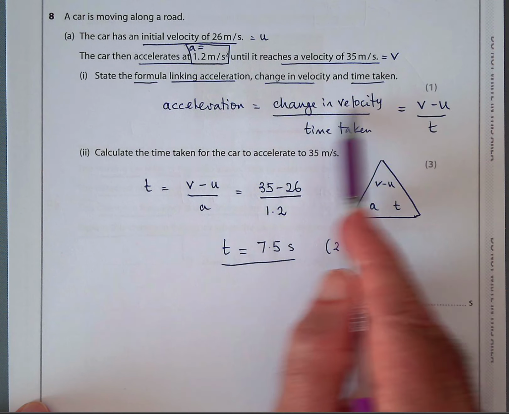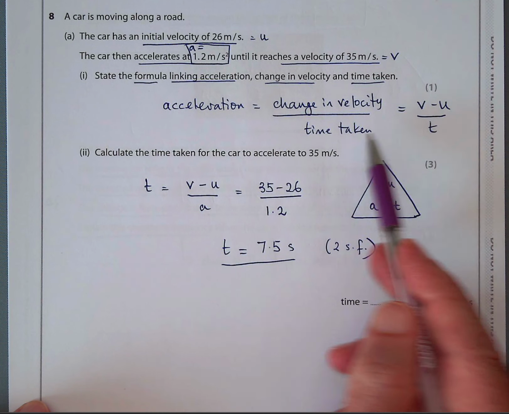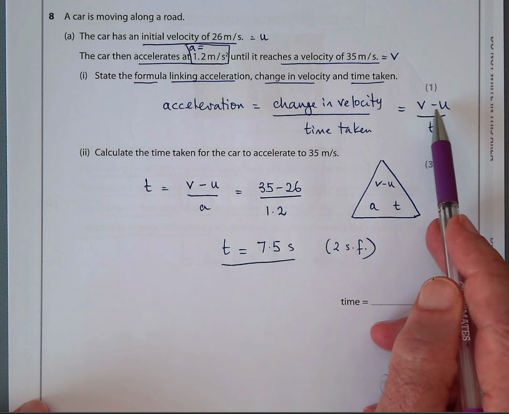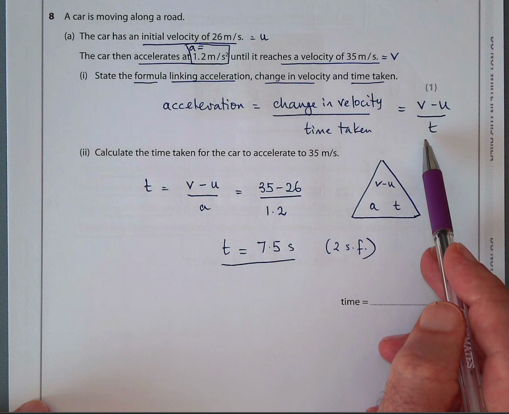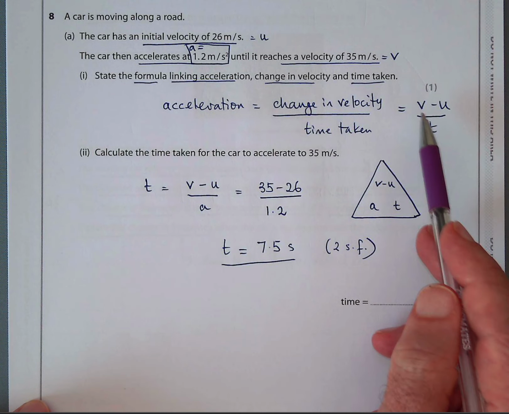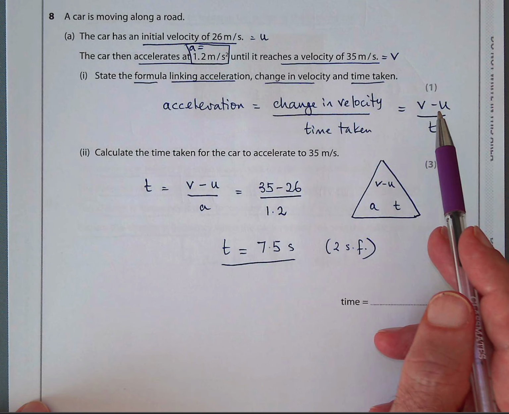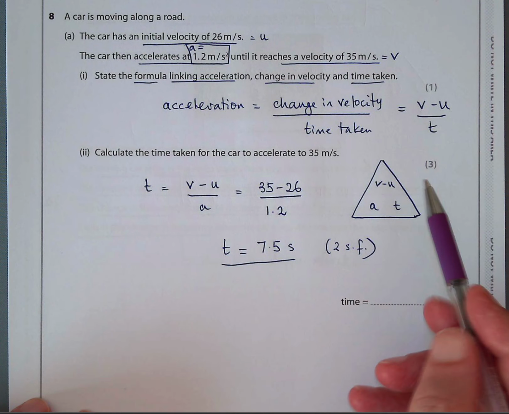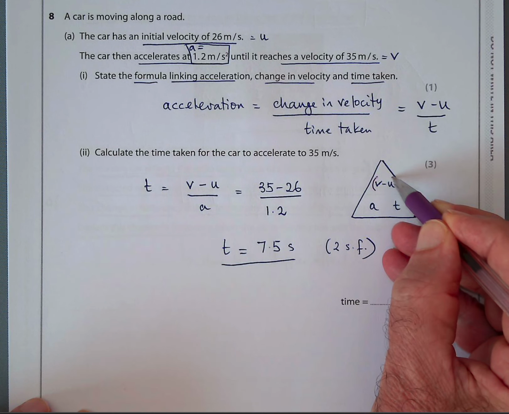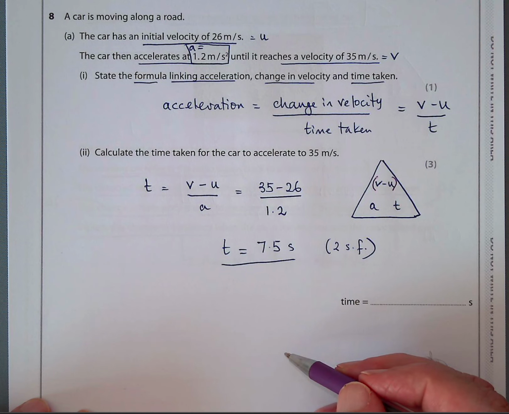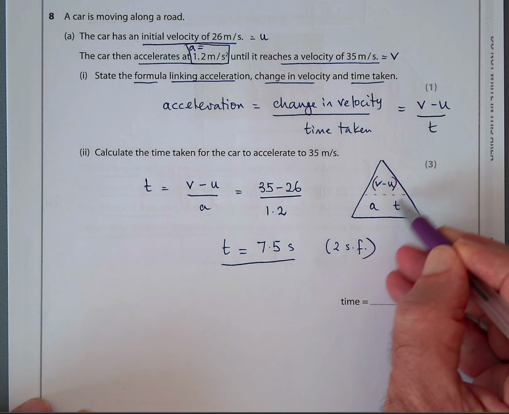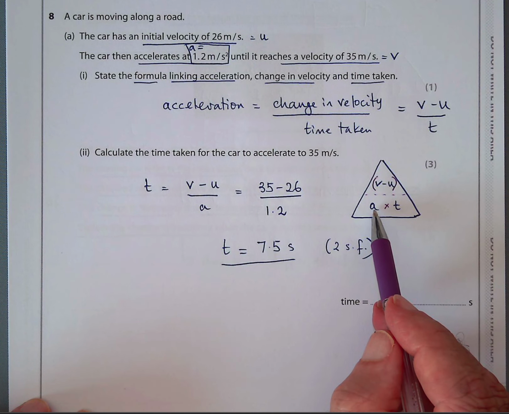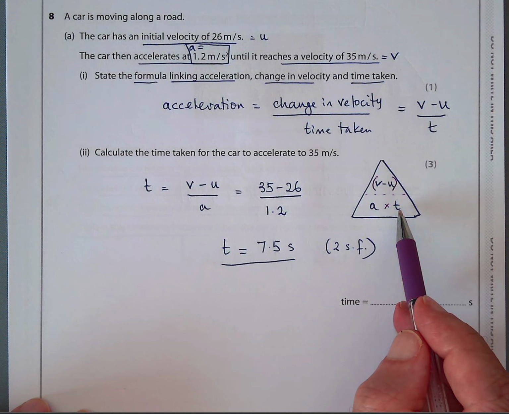Well, acceleration is change in velocity over time taken. Algebraically, you could write that as final velocity v minus initial velocity u divided by time taken. So please don't use alternative symbols. Use the symbols which are used in your exam. If you put this in a triangle, the change in velocity in brackets would be at the top, and underneath you would have acceleration and time. So if you want to know the change in velocity, you could multiply the acceleration by the time taken.